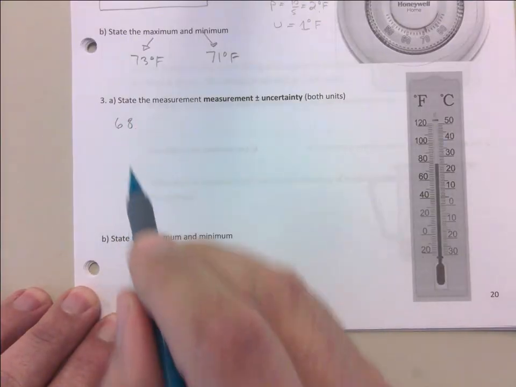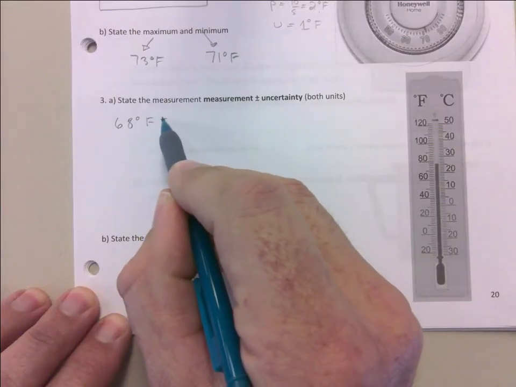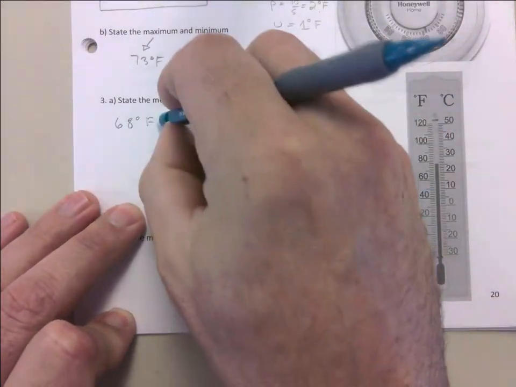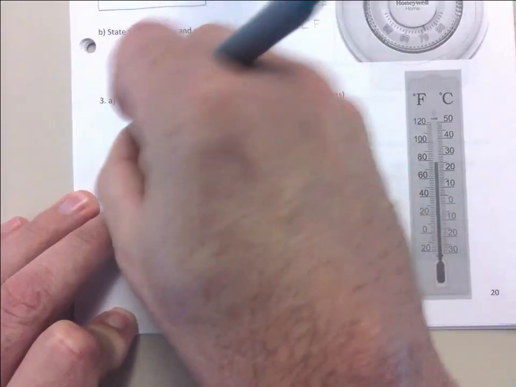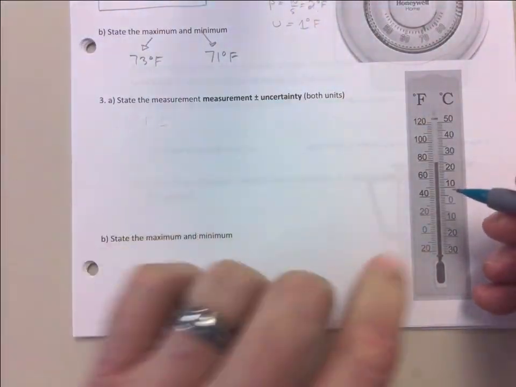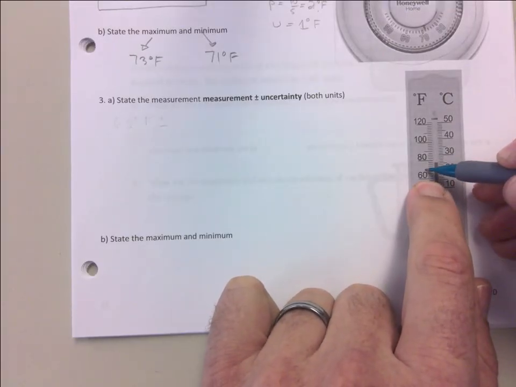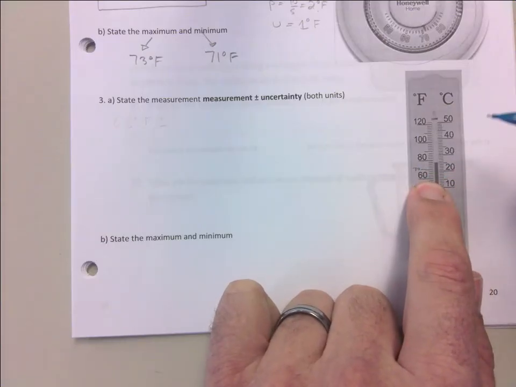I'm going to go 68 because this crowd can handle the other number. Oh, I made a mistake. Mr. Dirksen, you are way off. That's right. If this is 60 and that's 80, then this would be 70, right? We can just conclude that.